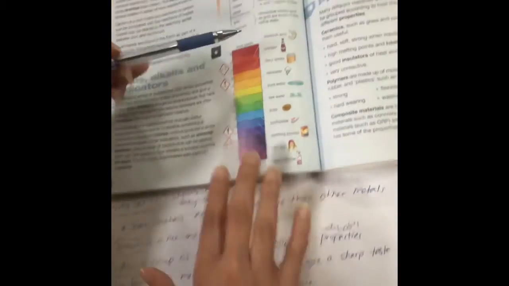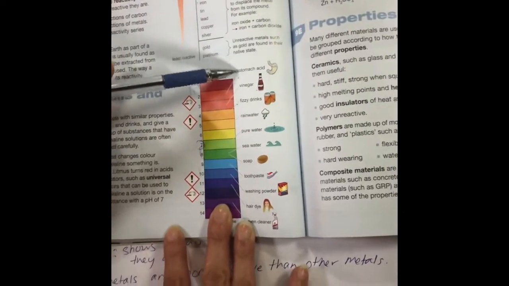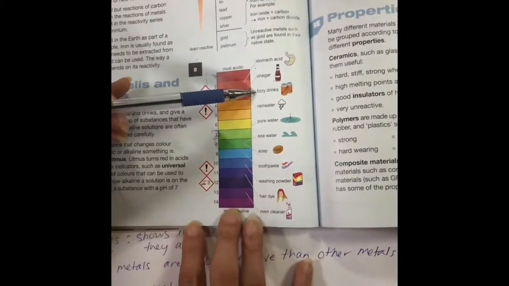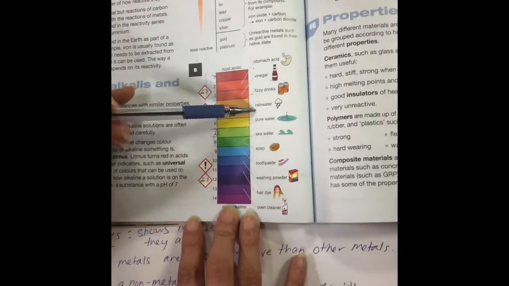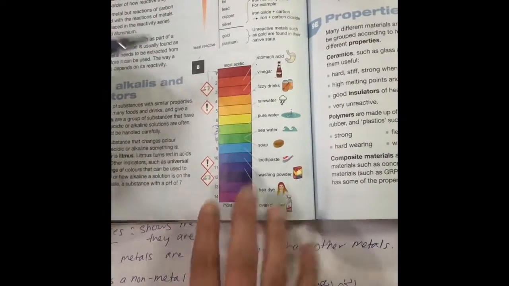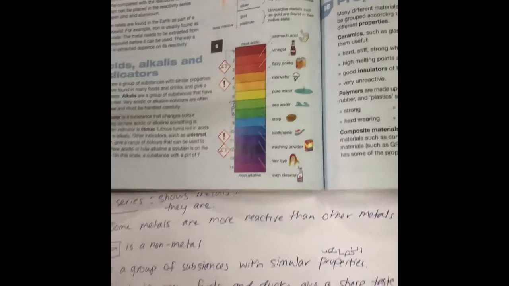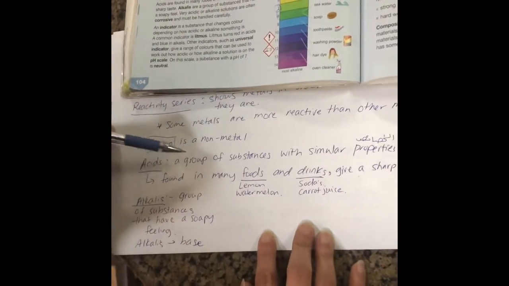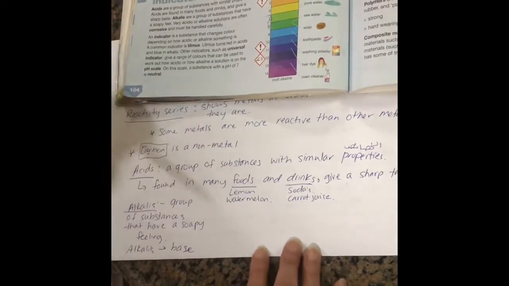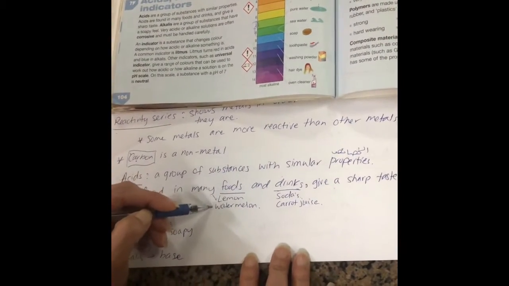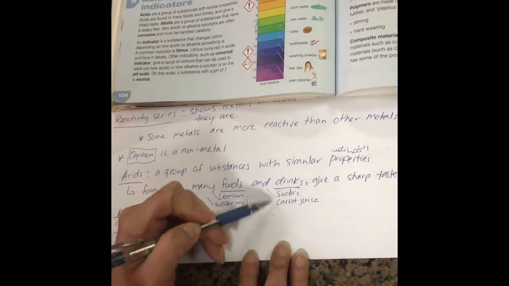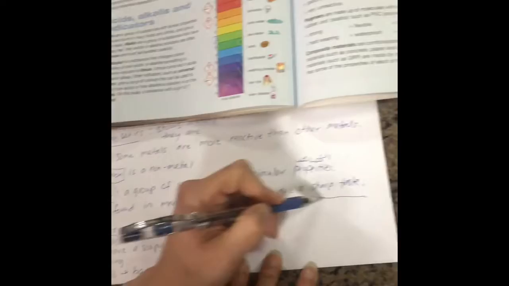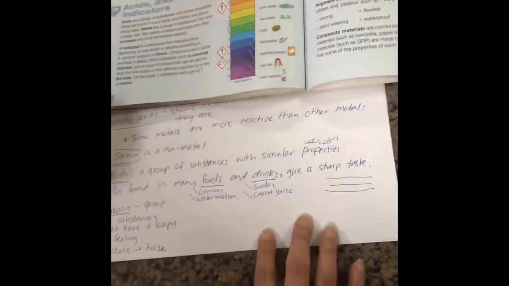If you look over here, we have some examples. We have stomach acid, which is the acid that's in your stomach, vinegar, fizzy drinks like Pepsi, Sprite, sodas, rainwater, which is the water that comes from the rain. Okay, these are some examples of acids. Also, I have some examples right here. We all know that some foods and drinks have acids in them. Some examples of food are lemon, watermelon. A couple of drinks are sodas and carrots. Okay, something about acids that you have to know is that they have a sharp taste. The taste of it is sharp.